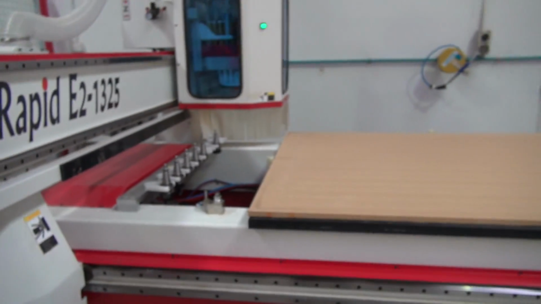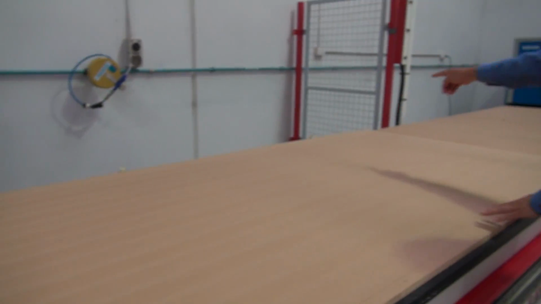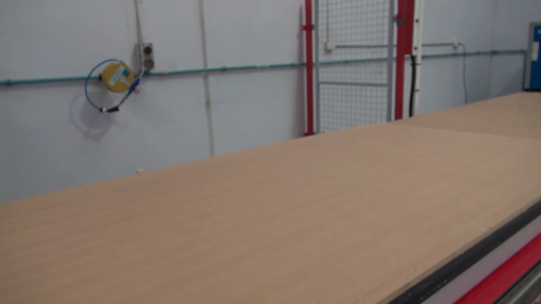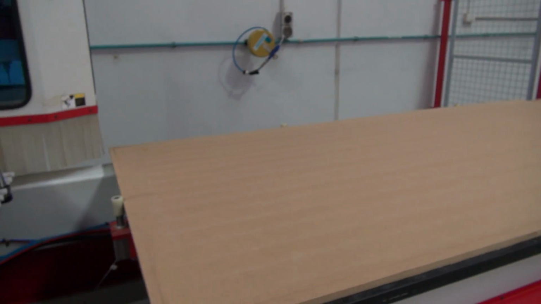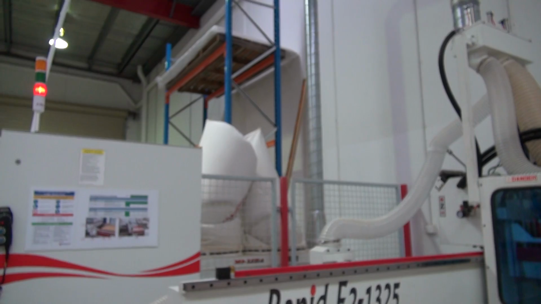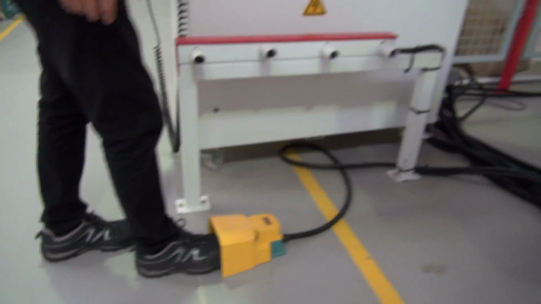Moving on to the locating pins, which are used to position the cutting material on the machine bed. The pins ensure that the material is correctly located for the drilling and cutting operations that occur. To engage and disengage the pins, the operator can use the foot pedal to command the CNC to do this.